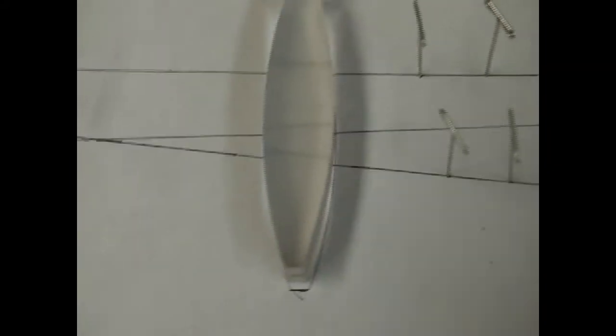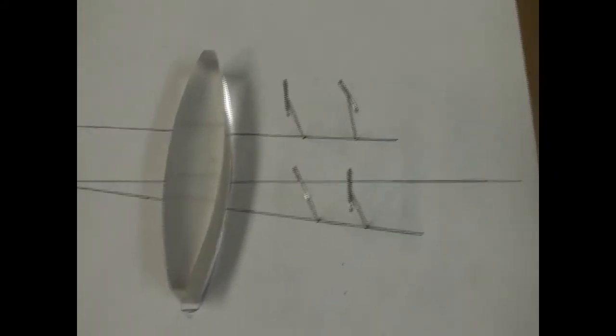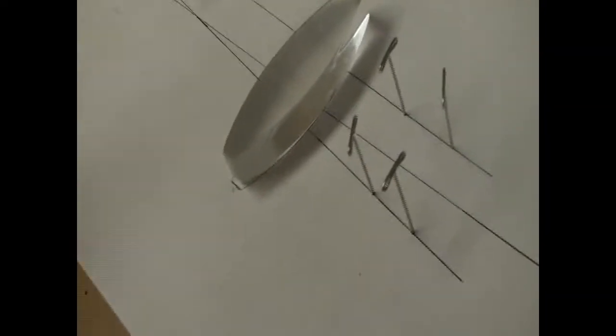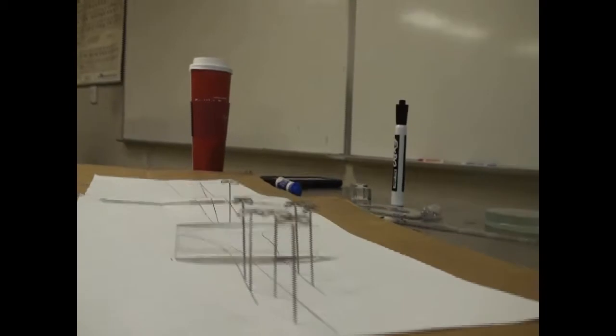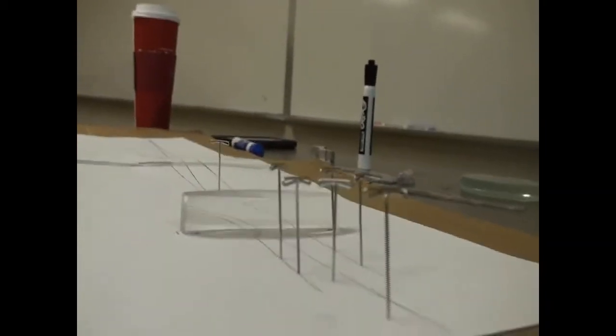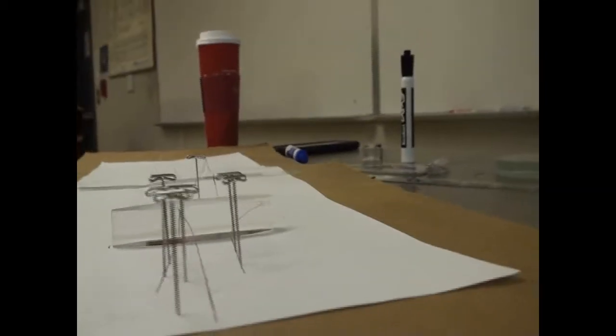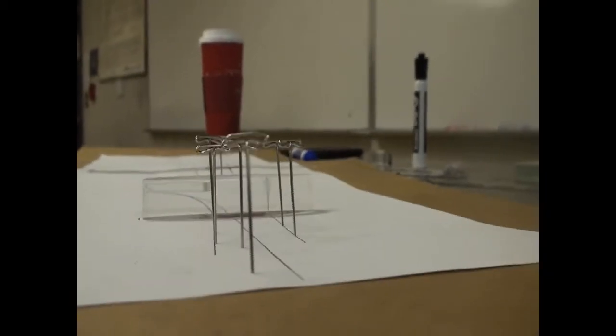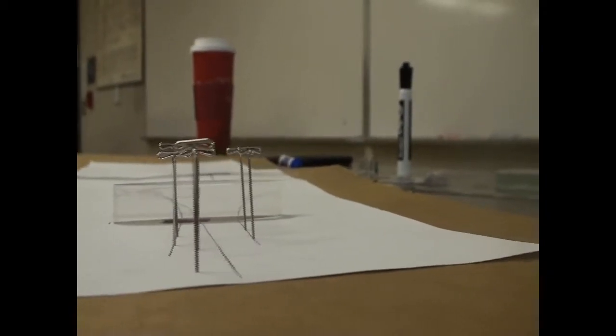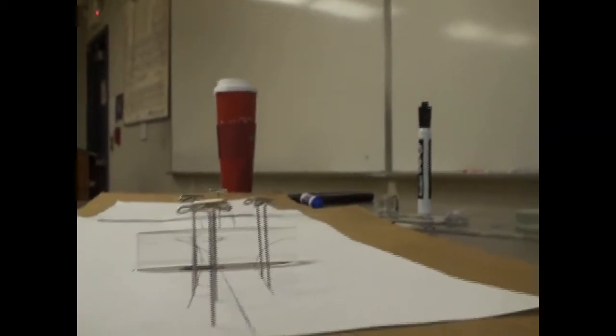Now to make sure, I can put another set of 2 pins, just to make sure that they meet at the same point. So I can tilt this again, and then do the same thing. So you can see here, these were the first 2 pins that I had. And then those were the other ones that you saw. And then these ones I put down. And then you see they cover the image that you see in the background.